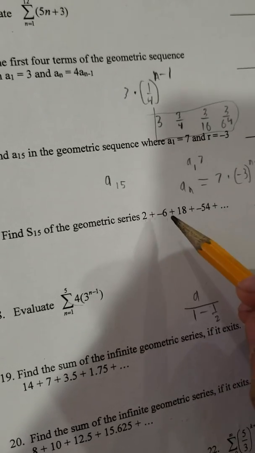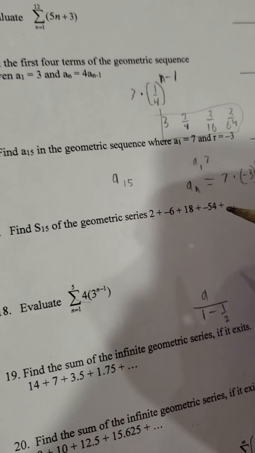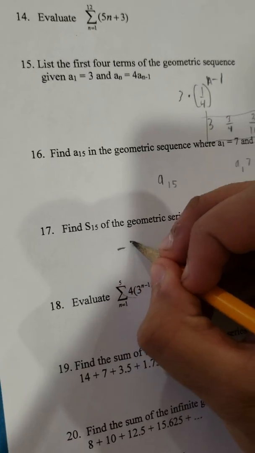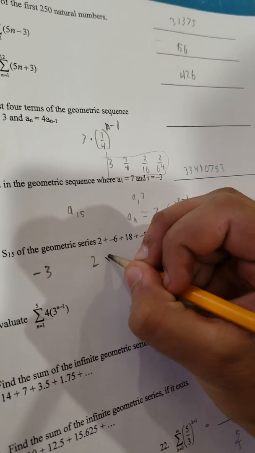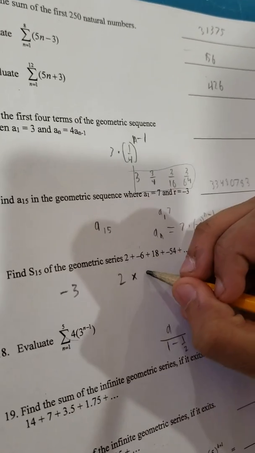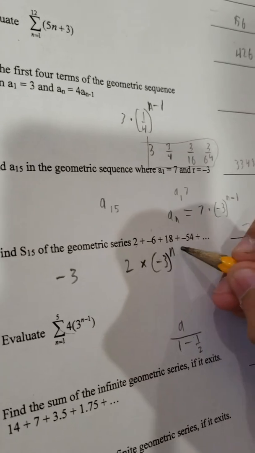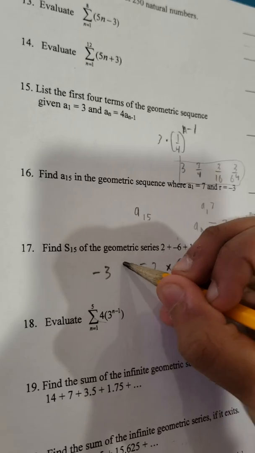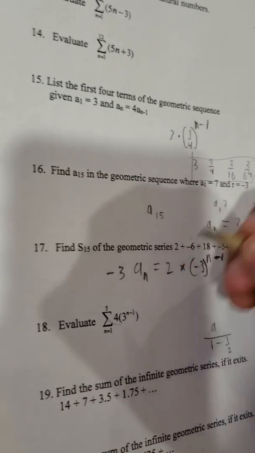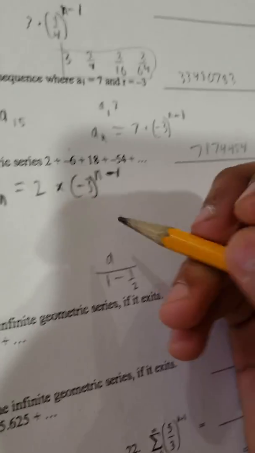2 plus -6 plus 18, and so on. So the common ratio is obviously -3. The first term is 2, so you put multiplication, and then you would have -3 in parentheses, and then you would have n minus 1, always. So it's a_n equals 2 times -3 to the power of n minus 1.